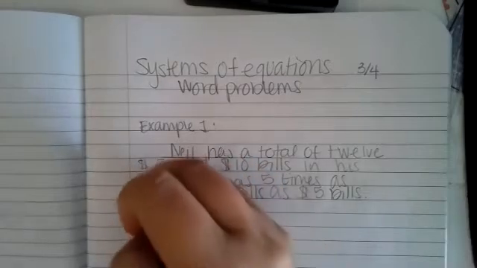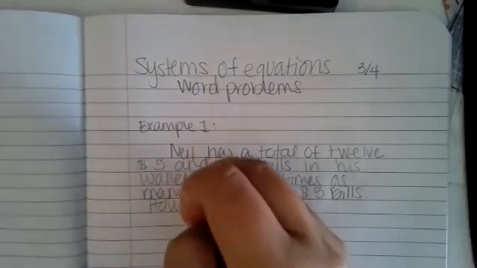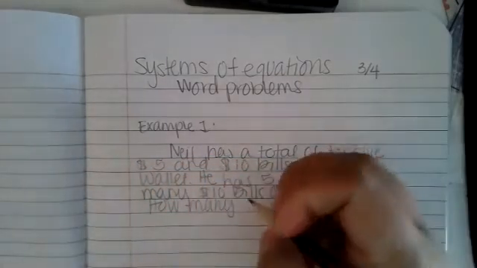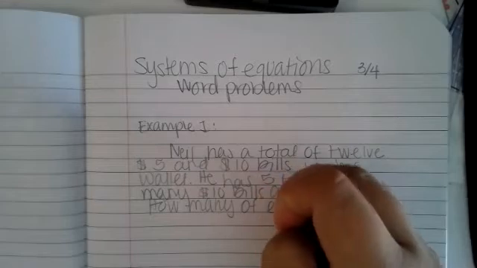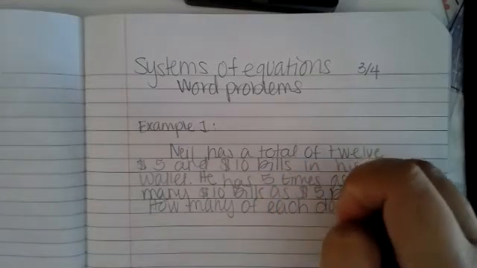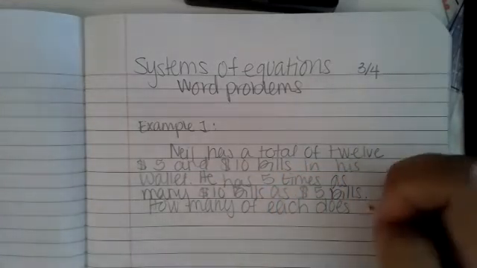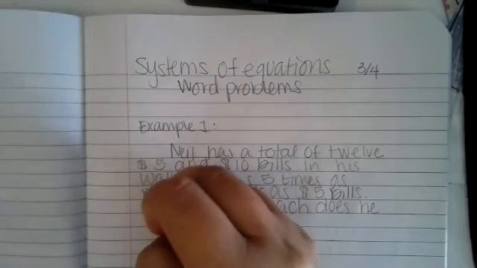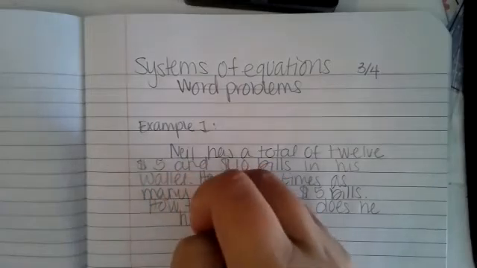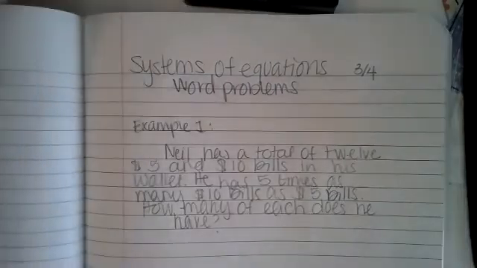How many of each does he have? Okay, so that is our first example.